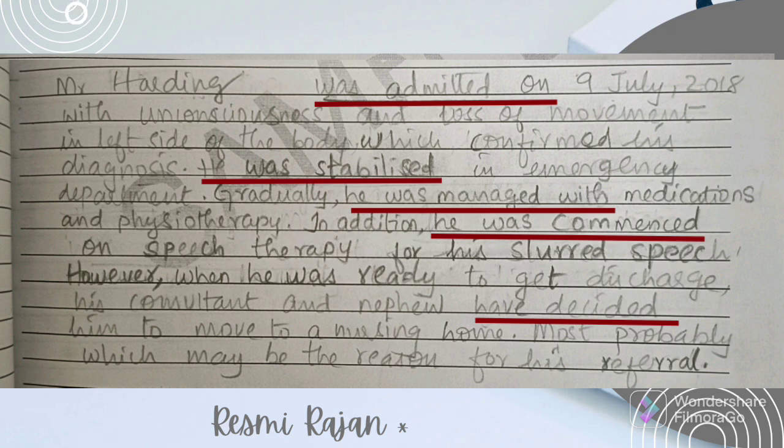However, when he was ready to get discharged, his consultant and nephew decided him to move to a nursing home, most probably, which may be the reason for his referral. So you can see that it is easy if you fix it in your mind, but it is tricky. You can start with the subject, he or she, not with the verb. If you start with he or she, automatically the sentences will come.